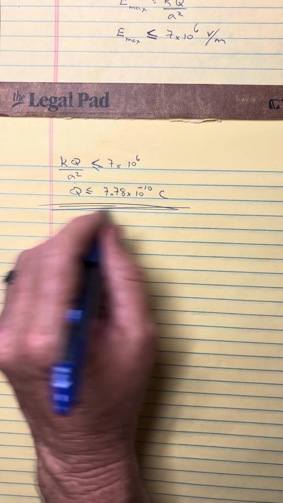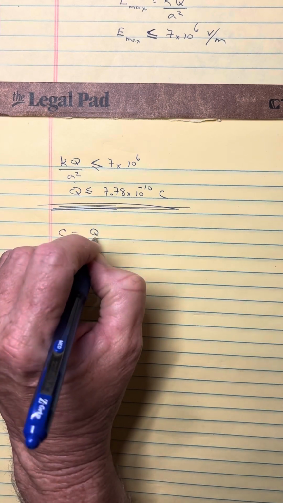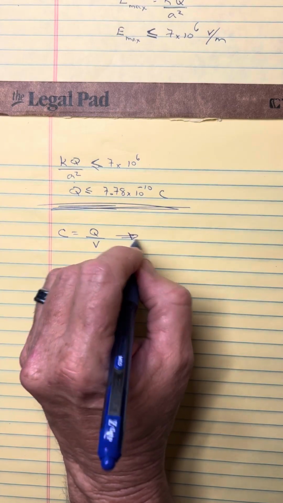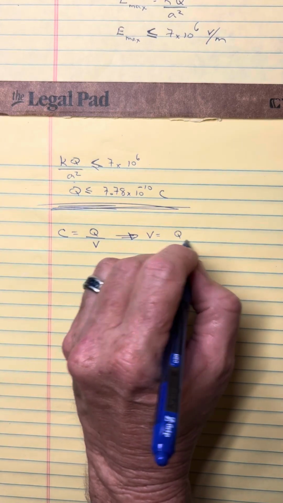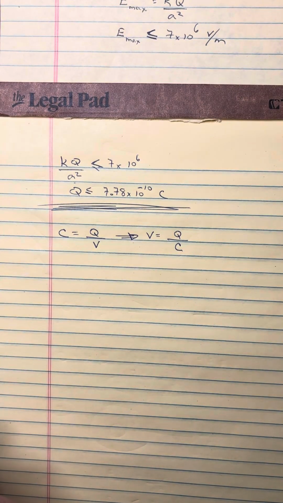Now, I'm not done here because we really want to get the voltage. There's a couple ways we can do it. Probably at this point, the best way is to use capacitance, charge, and voltage. That is, the voltage is charge over the capacitance.